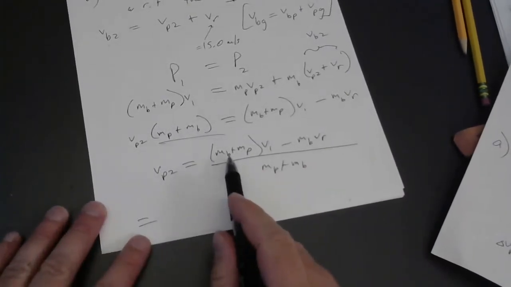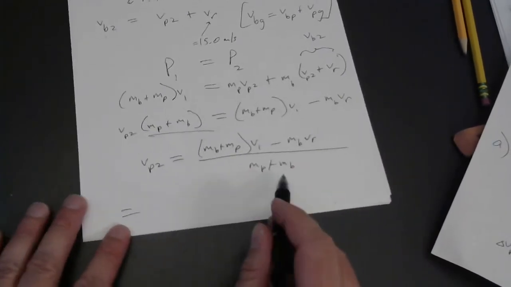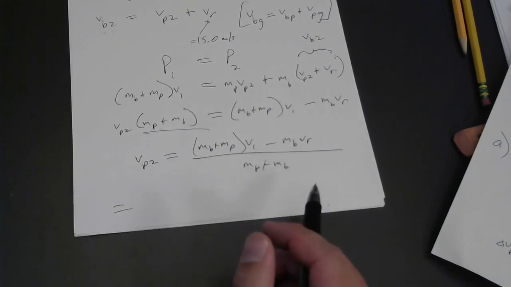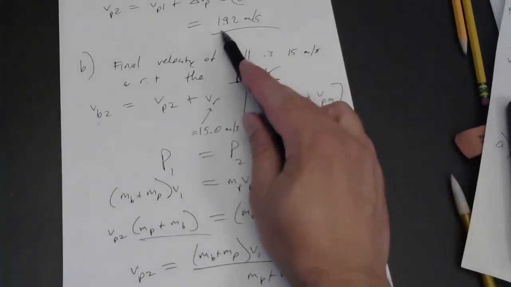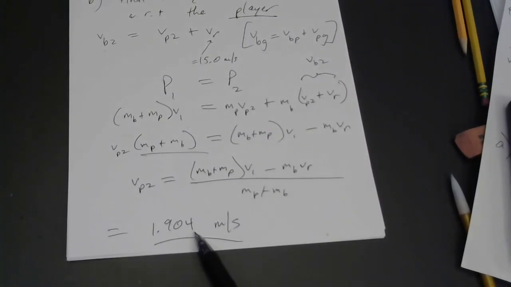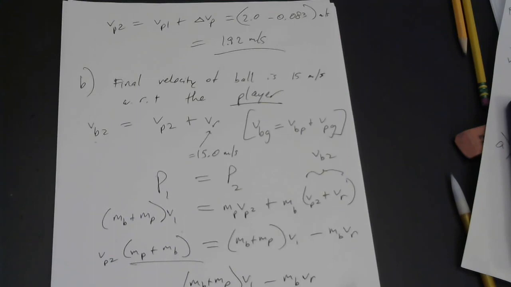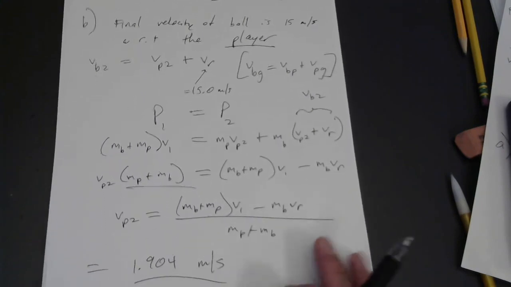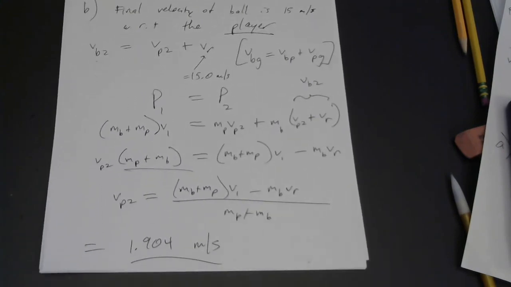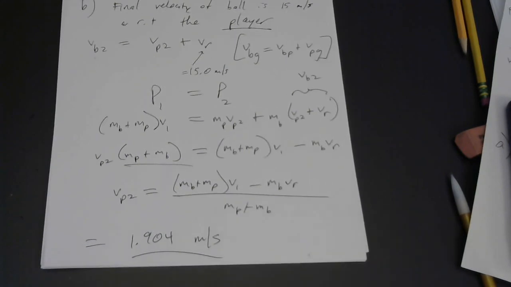Okay, the total mass here, you know what, I think I'll just pause, evaluate this, and you can do the same and check. Here's what I find. Instead of 1.92, of course, that's only 3 sig figs. If I were to round now, it would only be 1.90. So the difference is 0.02 meters per second. Not a huge difference, but detectable. So it does matter whether you specify the ball's final velocity with respect to the ground or with respect to the player.